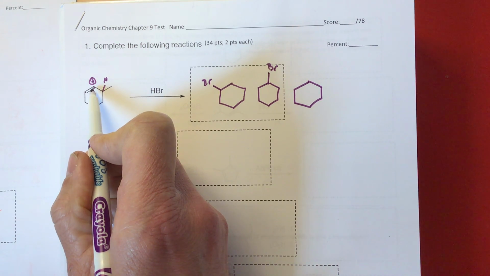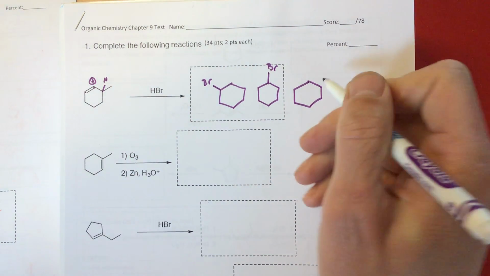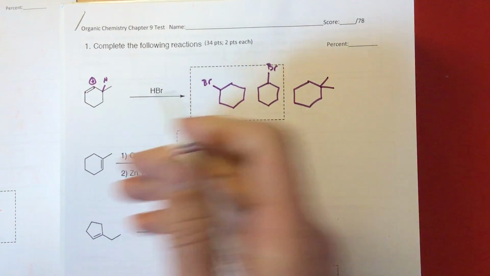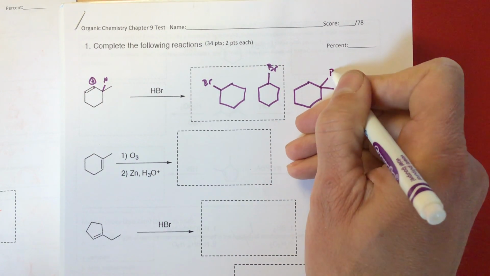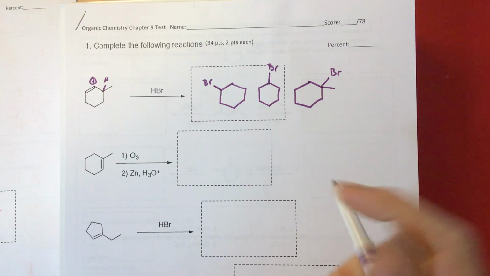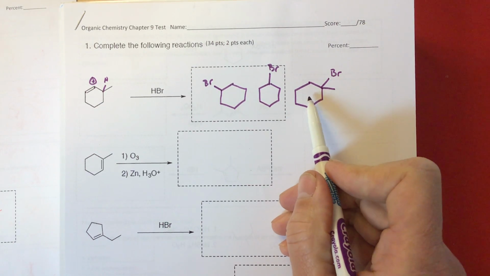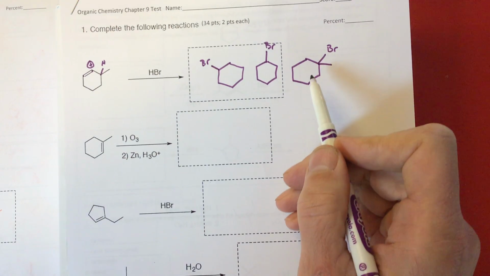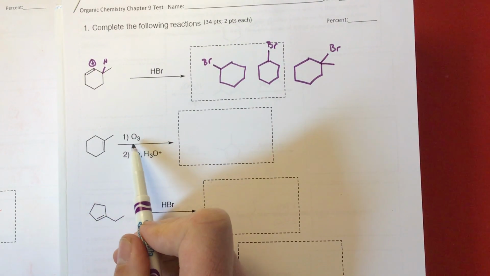Well, there is a carbocation formed, which would put our bromine on the same carbon with that methyl group. So a third possible answer. I think all three of these answers should be allowed, but my favorite answer would be this third one, showing that hydride shift.